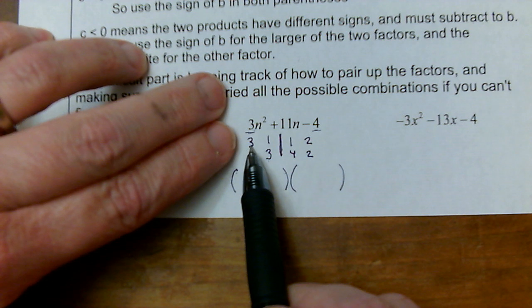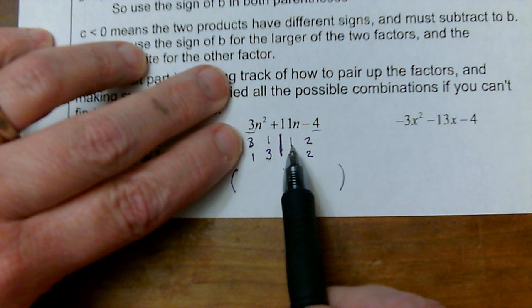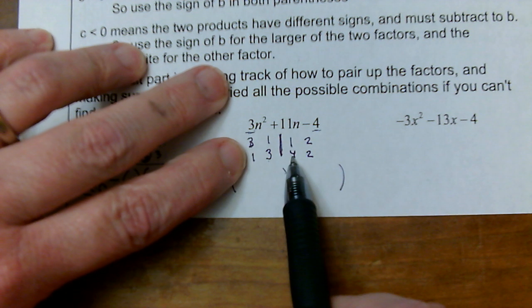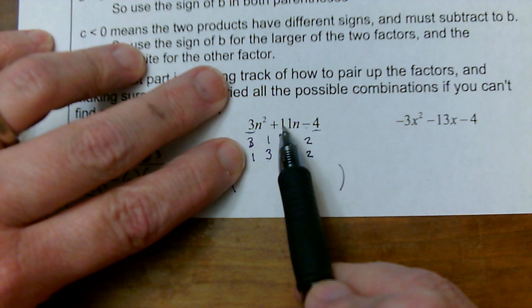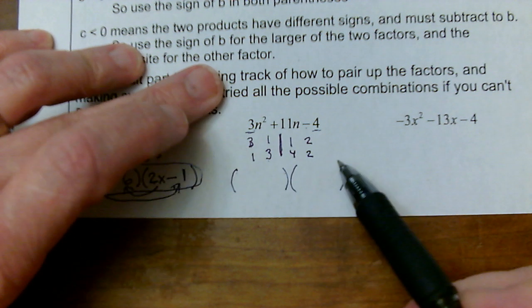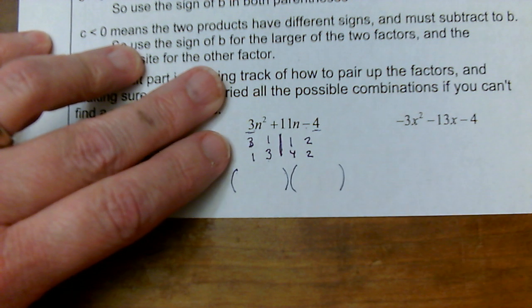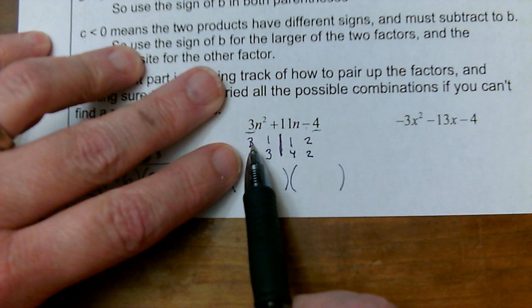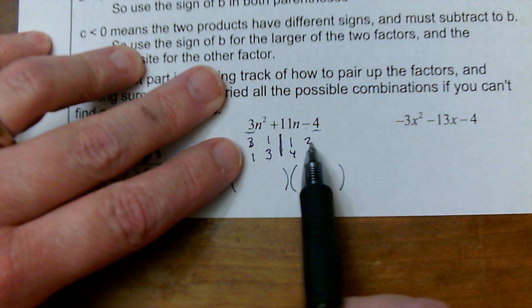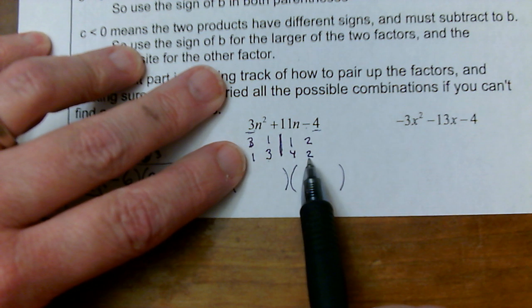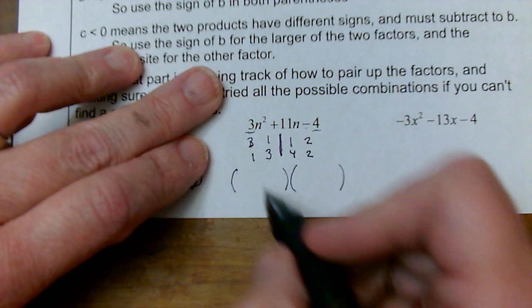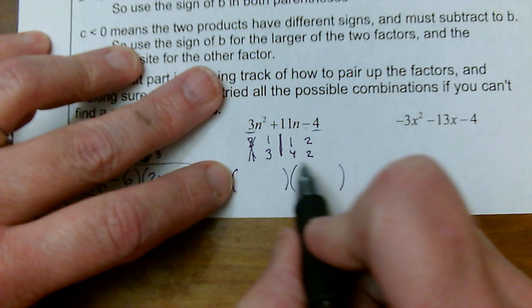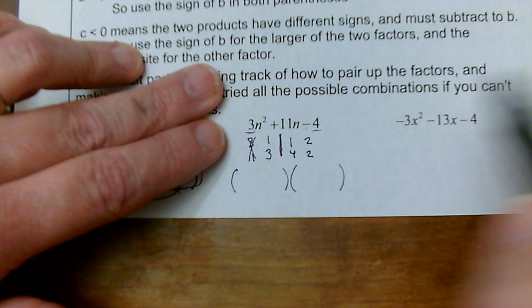So now, I multiply 3 times 1 is 3, 1 times 4 is 4. We want the numbers to subtract to give us 11. Well, 4 minus 3 is not 11, so we go on to the next one. 3 times 2 is 6, 1 times 2 is 2, 6 minus 2 is not 11. So the 3 and the 1 didn't work with either of the pairs on the right side.